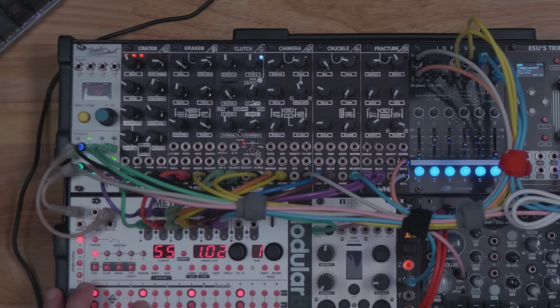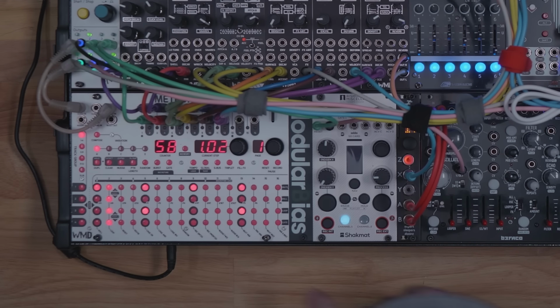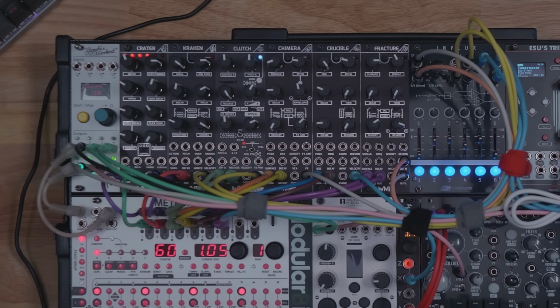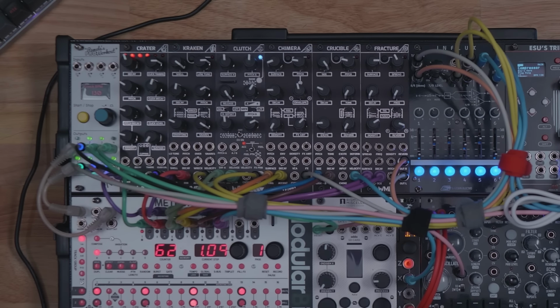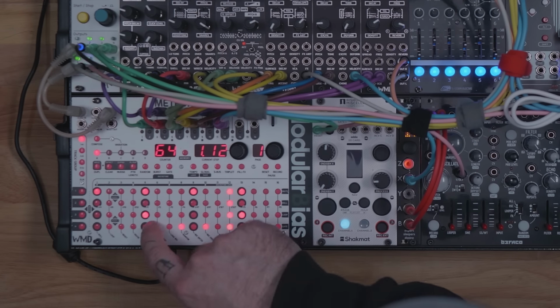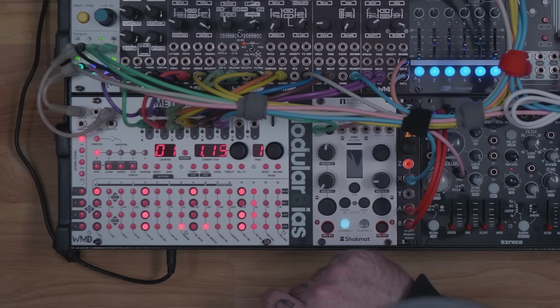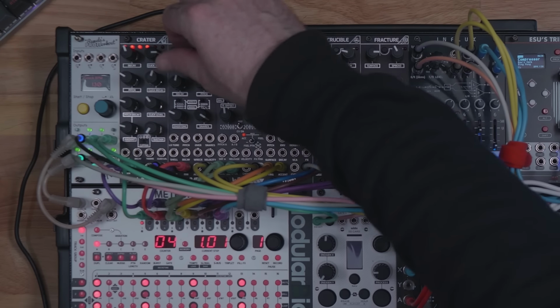Next up is Kraken. Kraken is their snare module, and it's really interesting because it really sounds like a real snare. Whatever physical modeling is happening in here is really interesting. So you notice I have two rows of triggers I just put down. There's a head in and a rim in. And they're great to use together to get different timbres out of this thing.